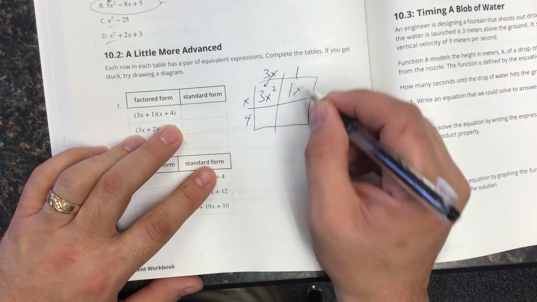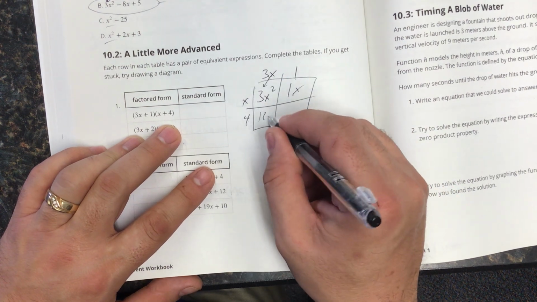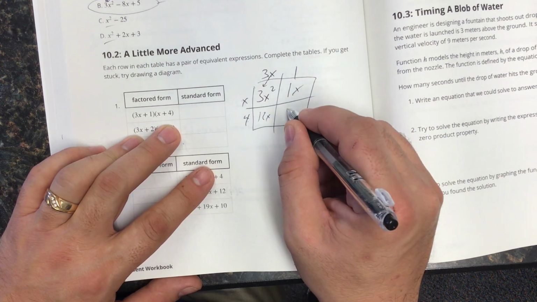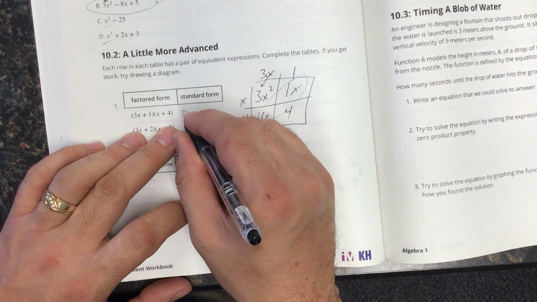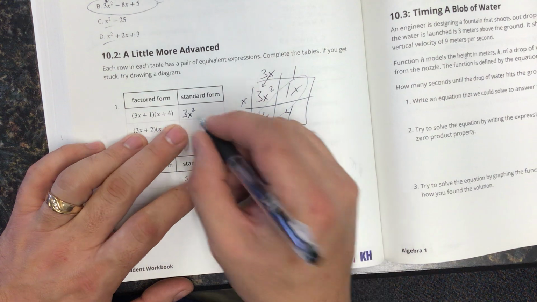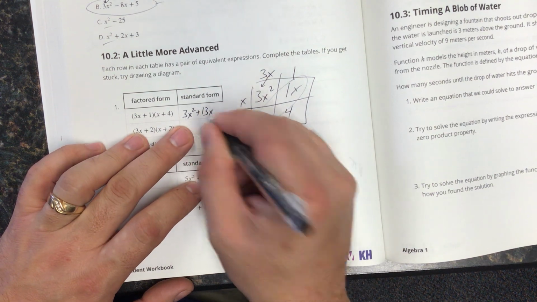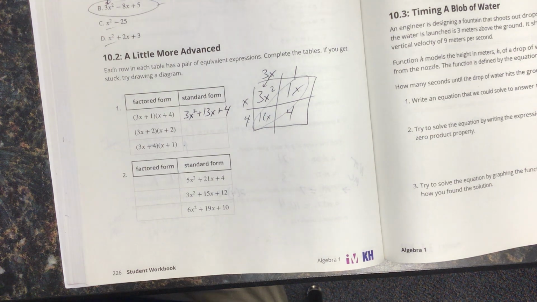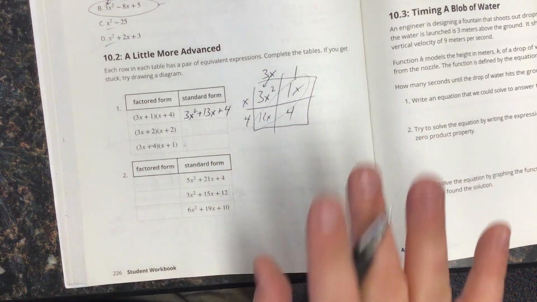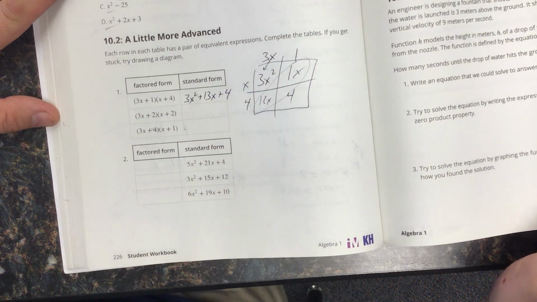X times 1, 4 times 3x, 4 times 1 is 4. We're still going to combine like terms. So it is 3x squared plus 13x plus 4.